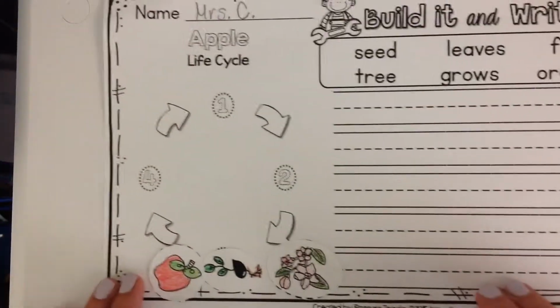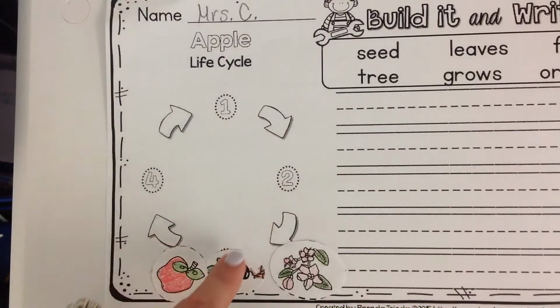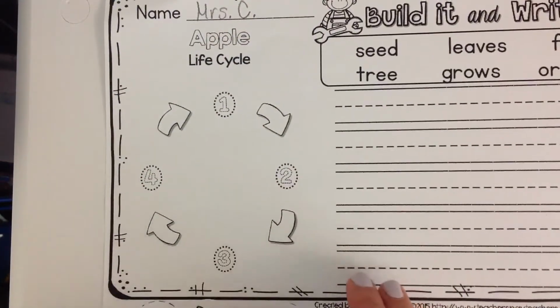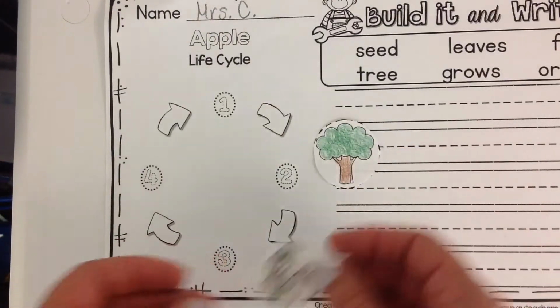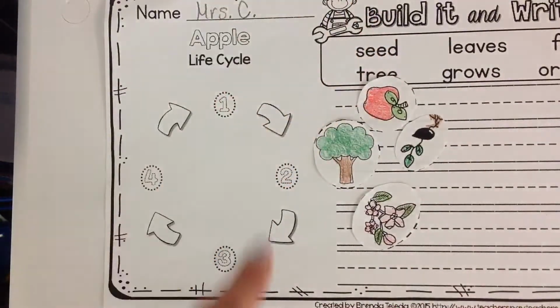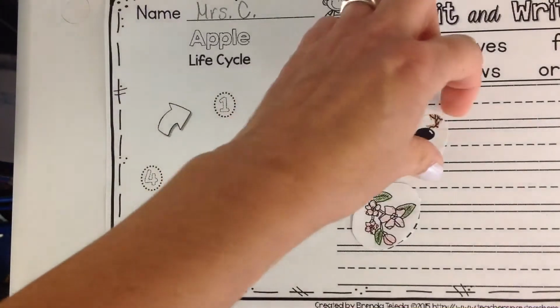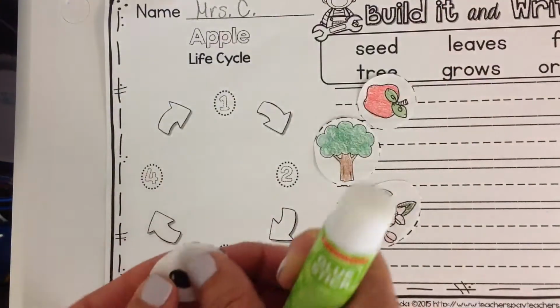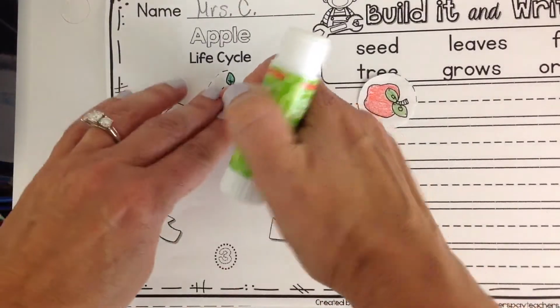So right here we have the steps that it takes for a seed to grow into an apple. And I have some pictures here, and I can't just glue them down any old place. I actually have to put them in a particular order. So we know from learning about apples that they grow from a seed. So the number 1 right here, you're going to put your apple seed, put some glue on the back, and you're going to put it over the number 1.